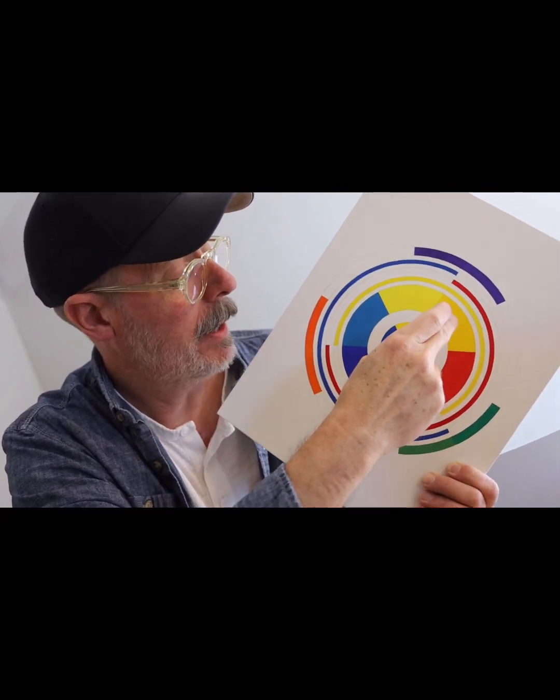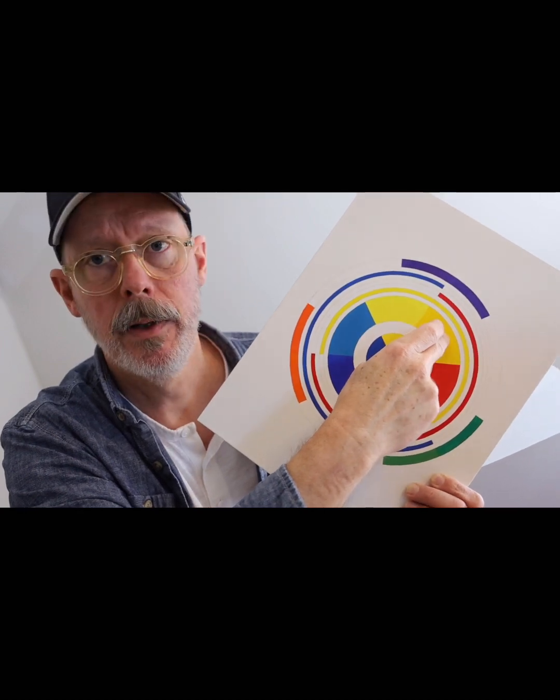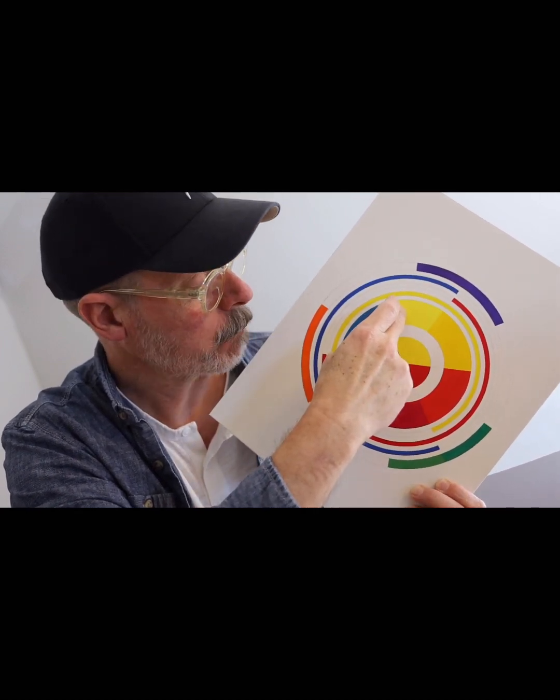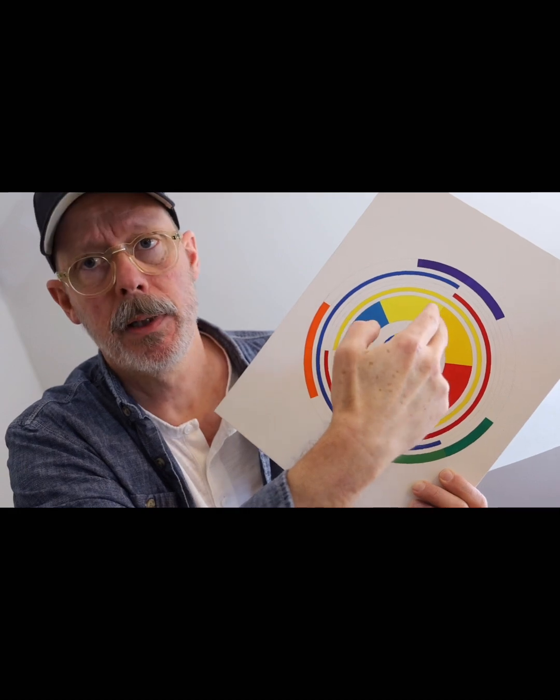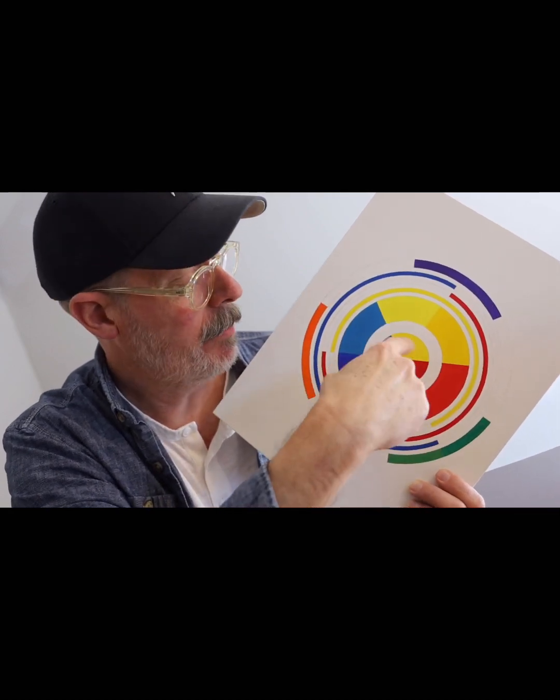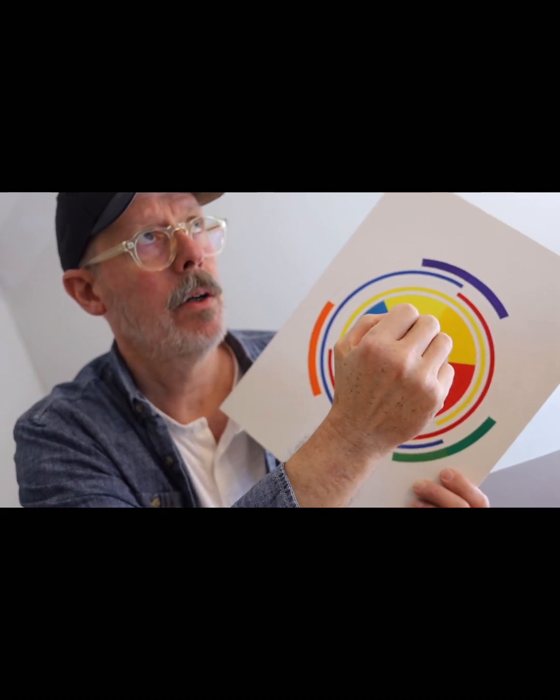Then you've got a warm yellow and a cool yellow. That's important because each of these primary colours in fact contains the influence within it of another colour.